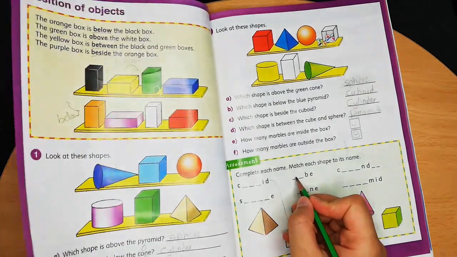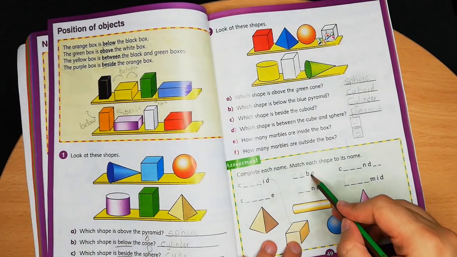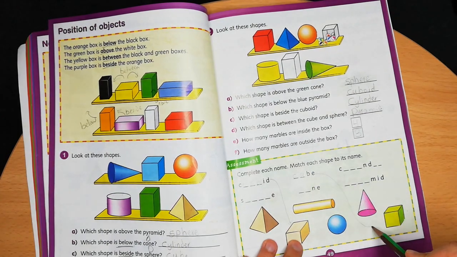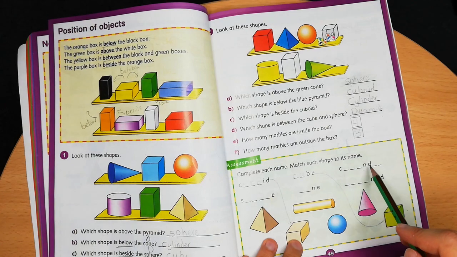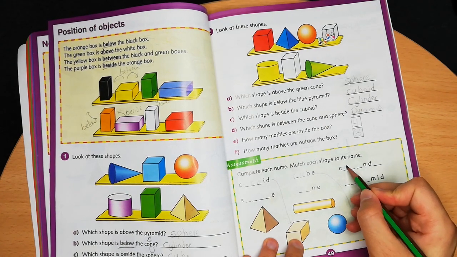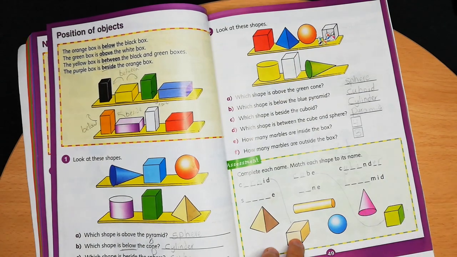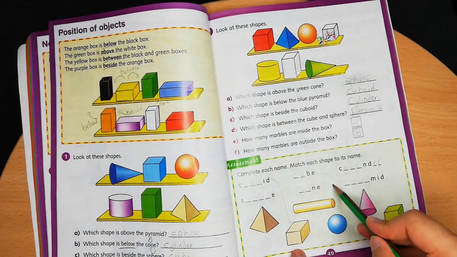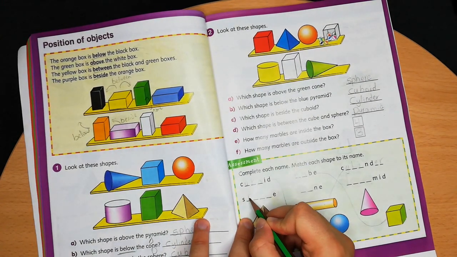This is B-E, so this is a cube. Okay, this is C and D, so this is a cylinder. Where's the cylinder? This one here. Okay, S-E, sphere.